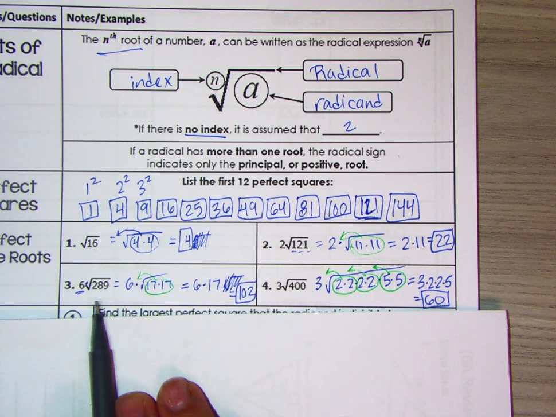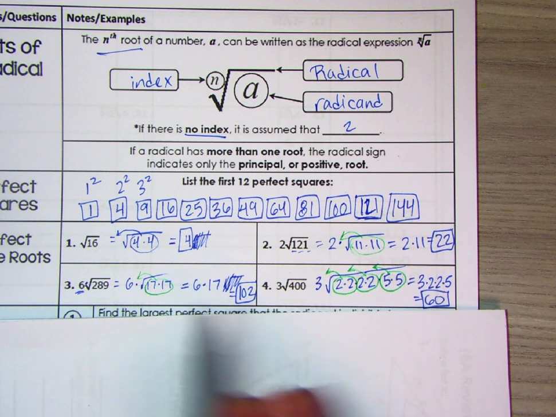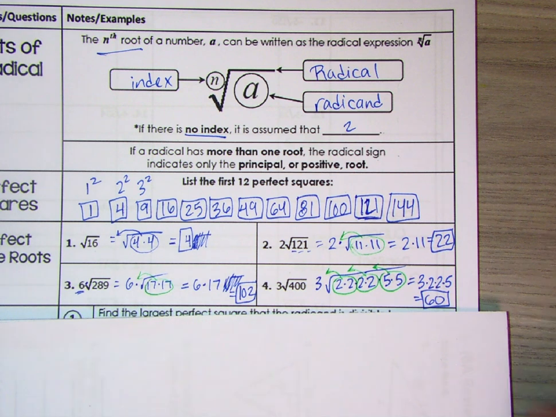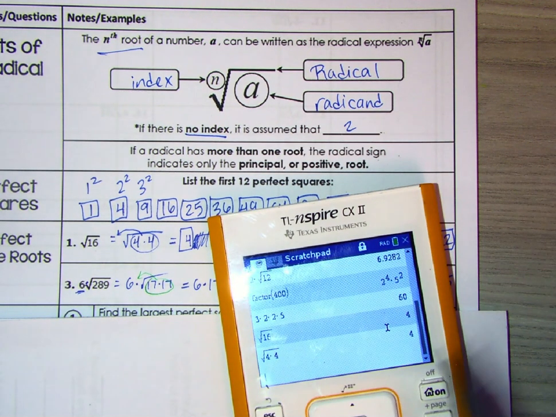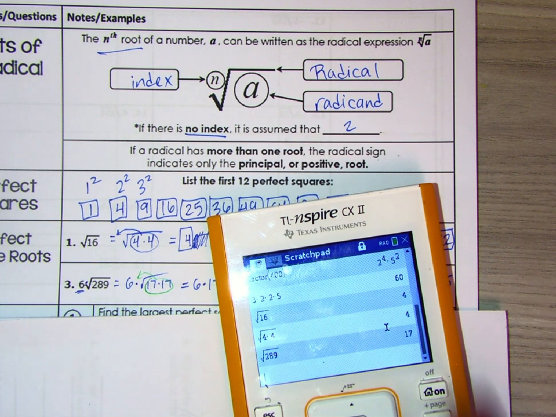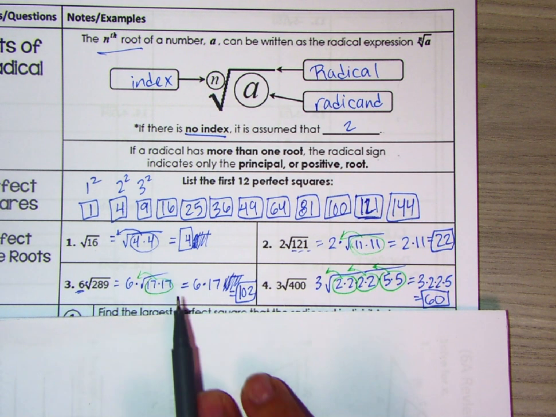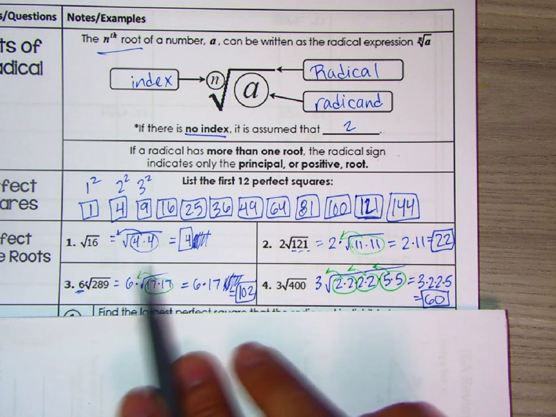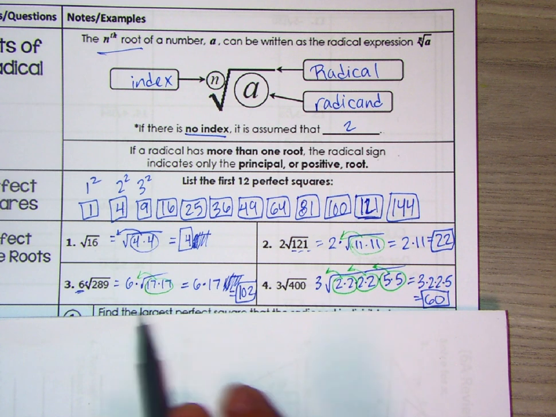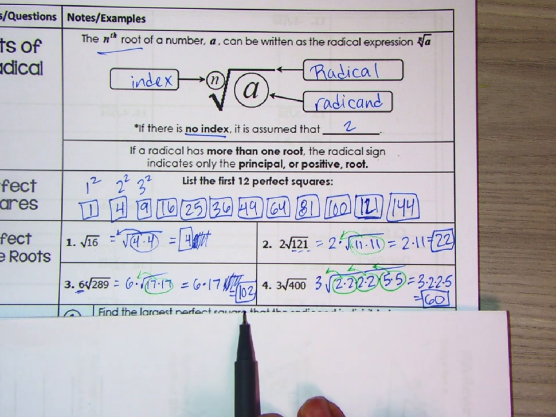Here's another example. 289 is not in this list above because the list keeps going, and you end up realizing 289 is the square of 17. You can always type it in your calculator as well, and the square root of 289 equals 17. That means 17 times 17 is 289. So we can take the 17s out of the radical, and you end up with 6 times 17, since technically the square root of 289 is 17. And 6 times 17 is 102.